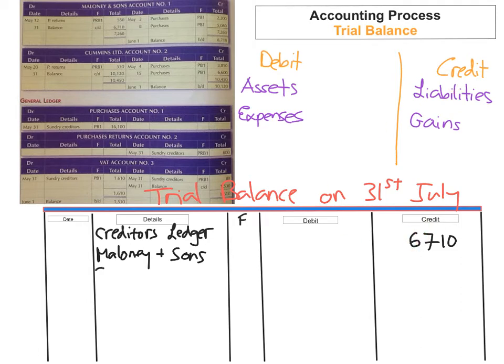The next one is Cummins Limited. That figure there is going to be 10,120. So we're going to put this on the credit side, so it's 10,120. And again, Cummins Limited are our liabilities. Therefore, as a liability it goes on the credit side, that's why I put it on the credit side.